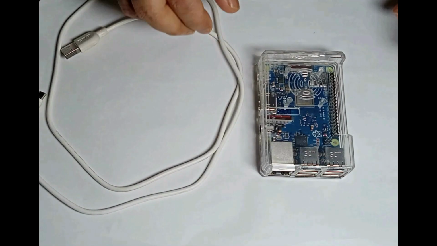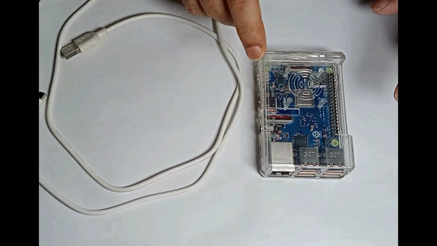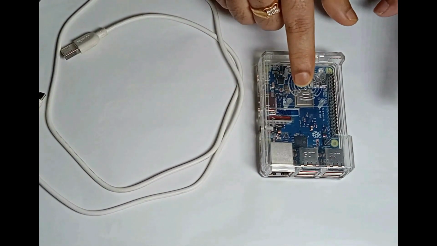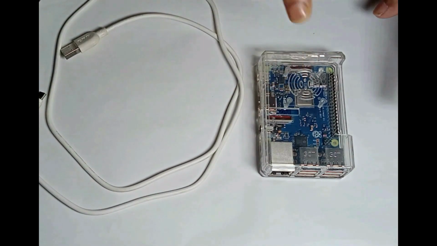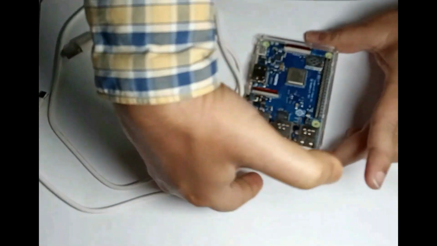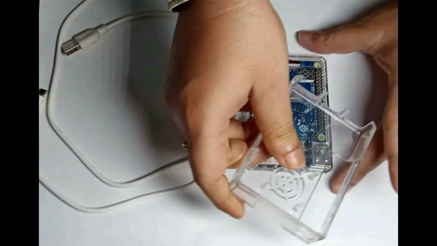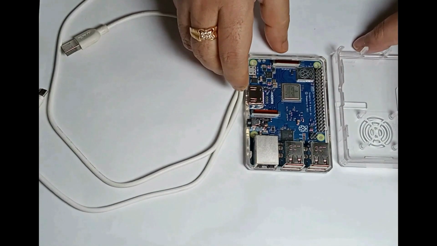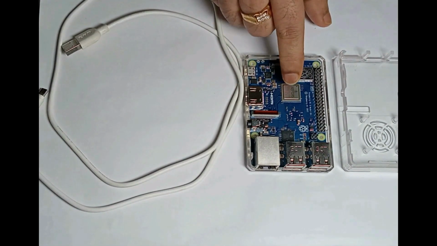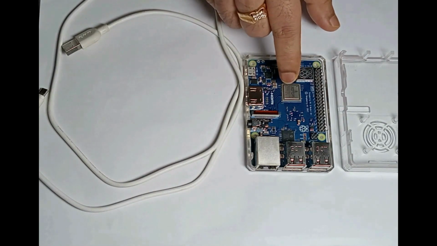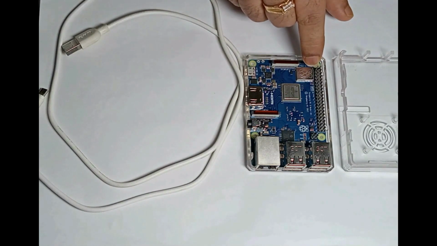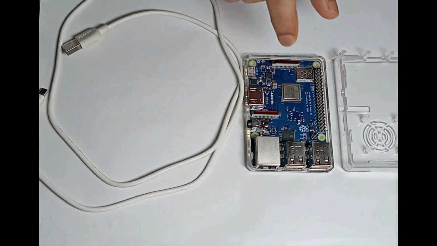Now I will discuss different components of Raspberry Pi. This is Raspberry Pi 3B Plus. I'll open the case. This is the Broadcom processor. This is the Wi-Fi and Bluetooth module.